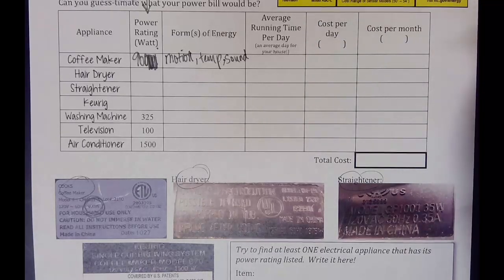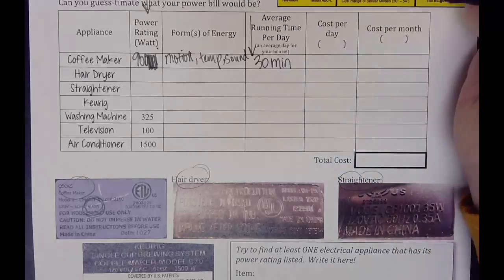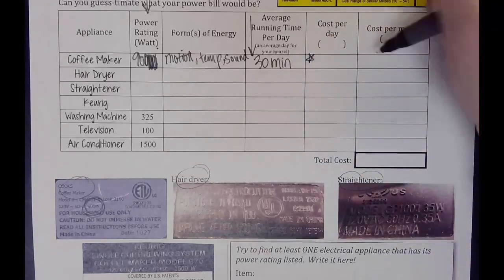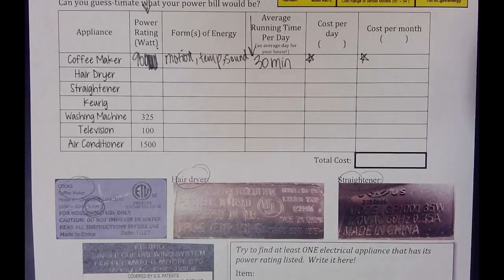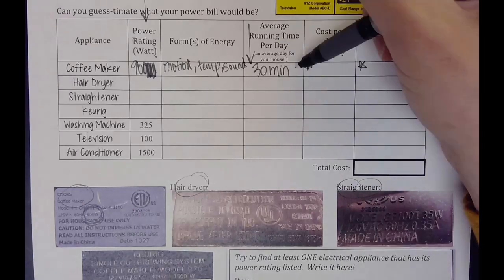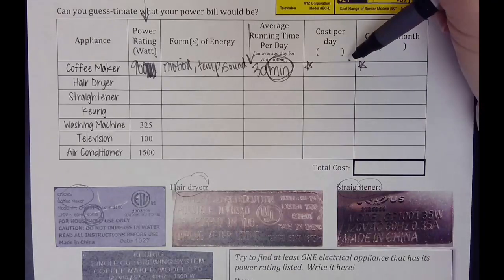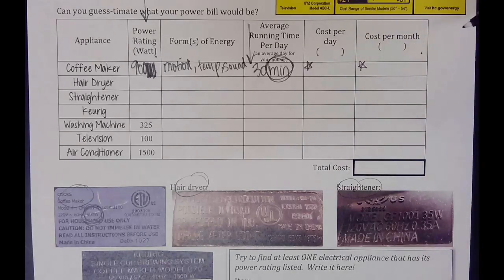Maybe you're going to pick this as your guess for what you want to run per day. So maybe I'm running my coffee maker for 30 minutes. And then you're going to calculate your cost per day and your cost per month. And so you would have to understand cost per day. If it's only 30 minutes per day, you probably want to get this unit into hours. And if you're going to do cost per month, you are going to multiply by 30 or 31 days? I don't care. And that's going to be how you could estimate how much it costs you.